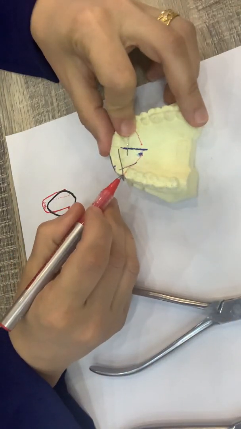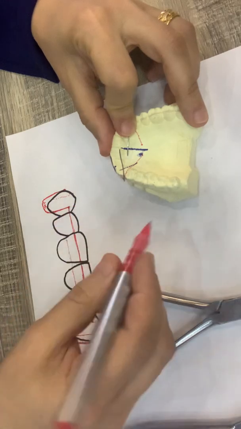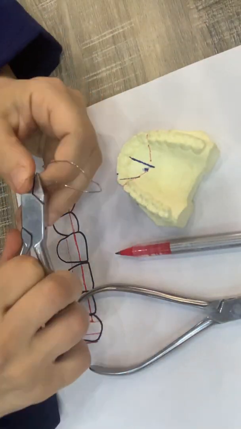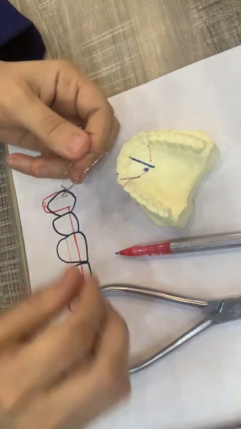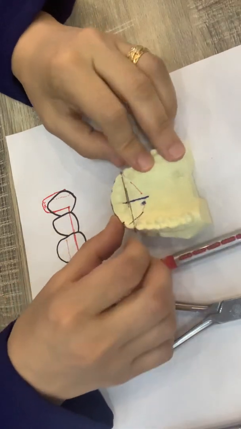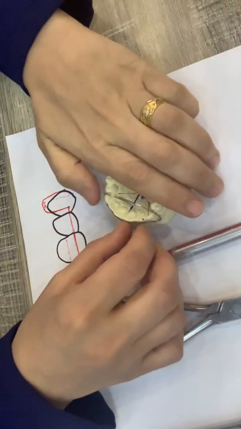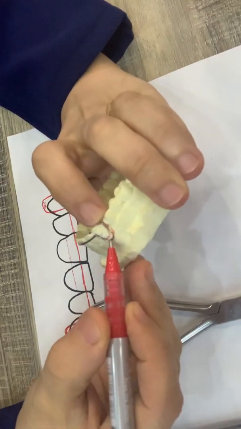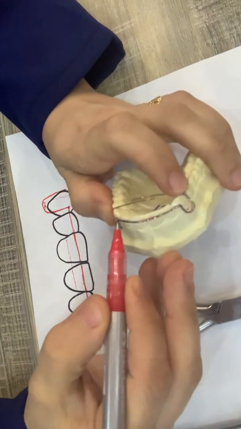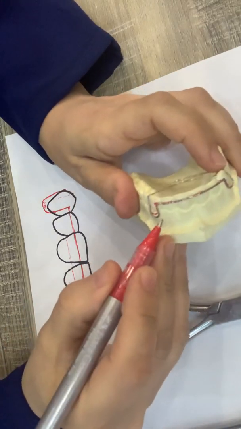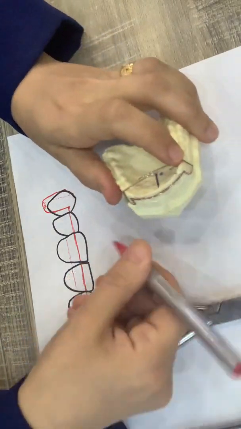And I make a mark for the occlusal part of the other side, this way. Okay, 2 millimeter from the gingival margin, and the position of the labial bow is at the junction between incisal and middle third, and in this position, okay, 2 millimeter.